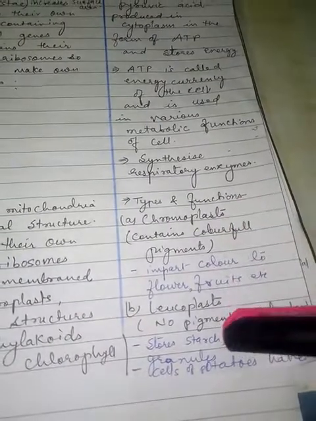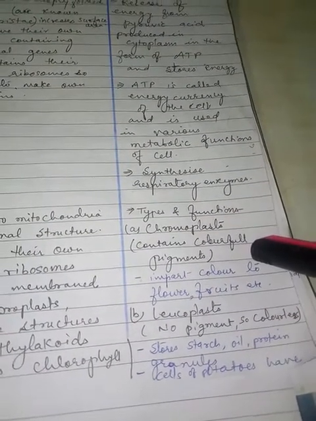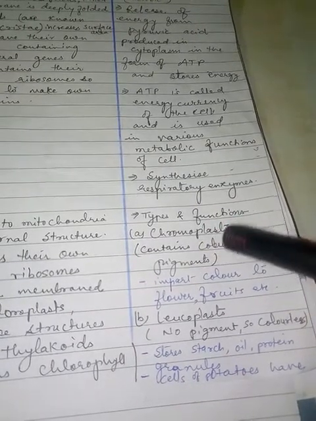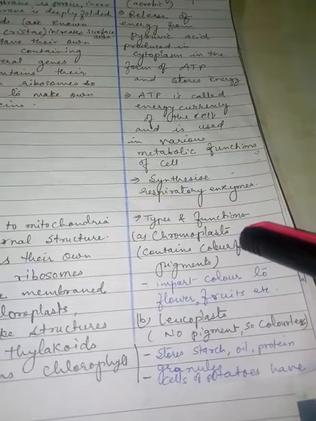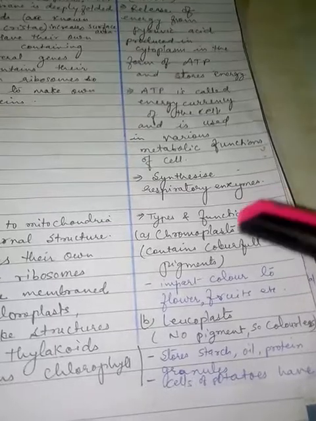Plastids can be of different types. The types and functions are as follows. The first one is the chromoplasts, which contain colorful pigments. And one thing which is very important you should keep in your mind is that plastids are present only in the plant cell, not in the animal cell.